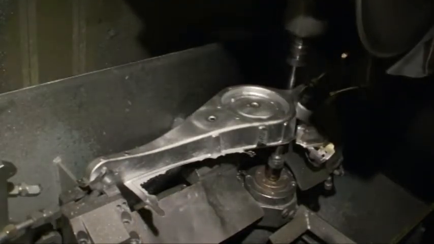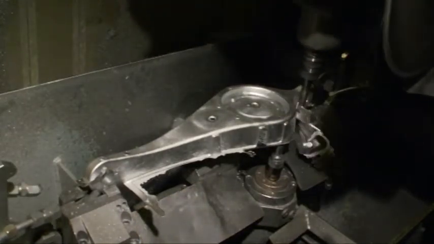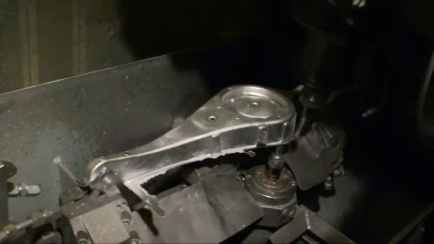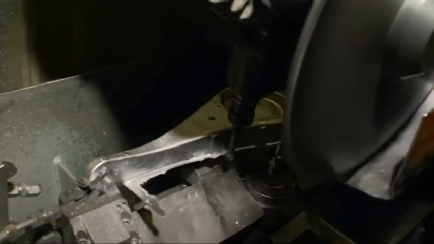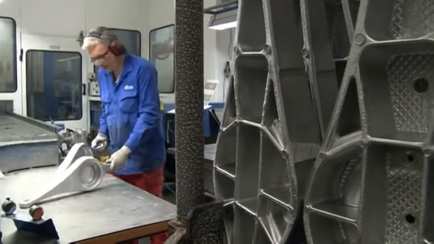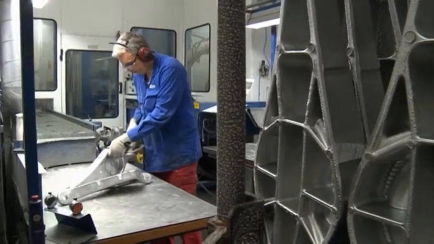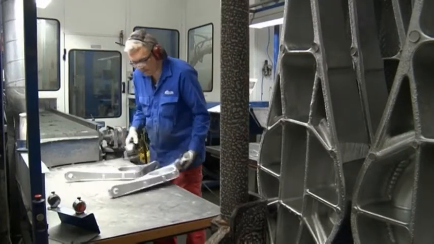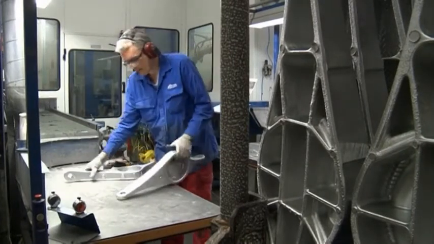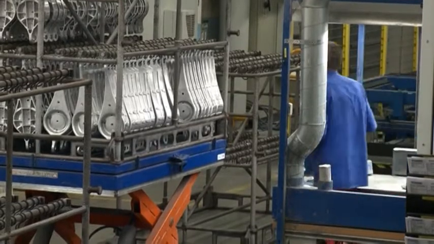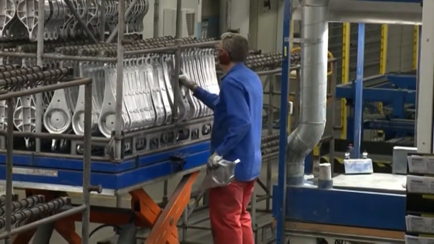In this operation, final deburring of the outer shape is made by high-speed milling. The products come out on a conveyor from the casting cell, and a visual inspection is made. The products are now as cast, and the next operation is heat treatment.